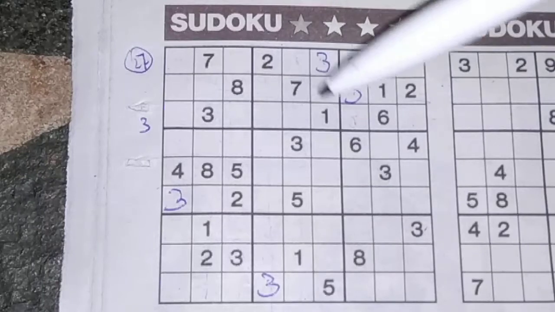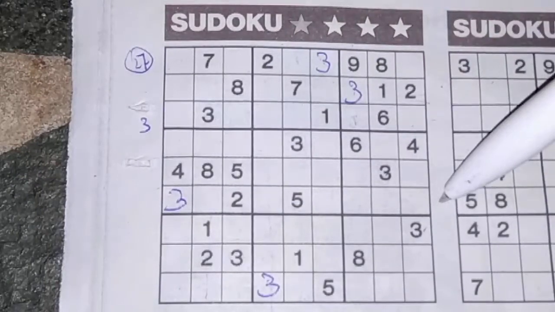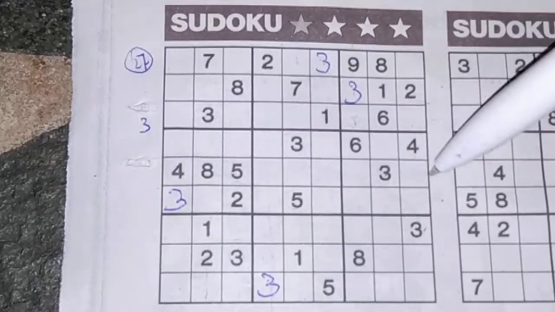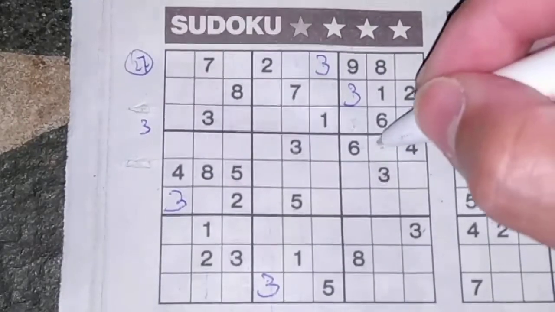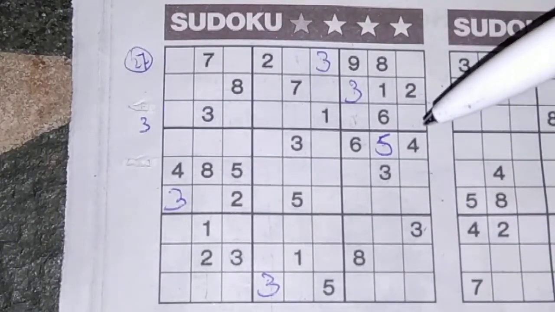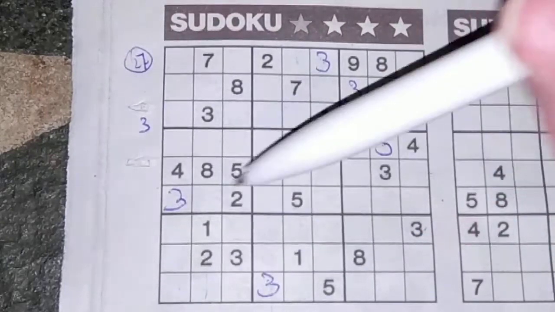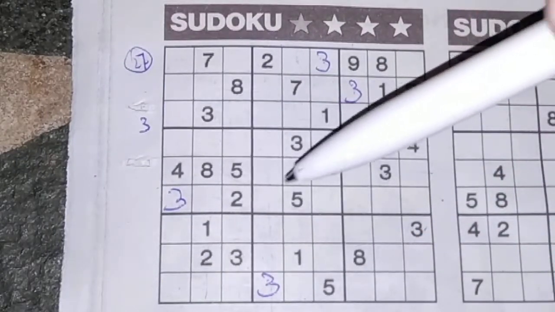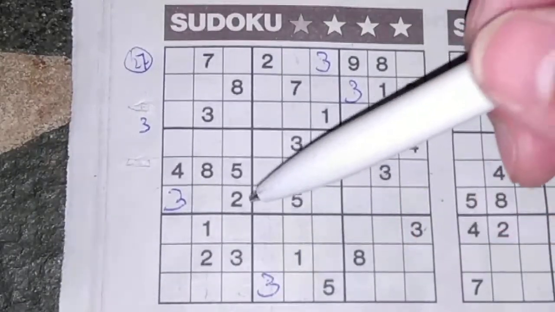Yes. The number 5. We see here 5 in this row. A 5 in the middle row, so in the row above, the only place for the 5 should be there. Then in this big square, one of the missing numbers is a 5. We see here 5, so no 5 in these 3 boxes.